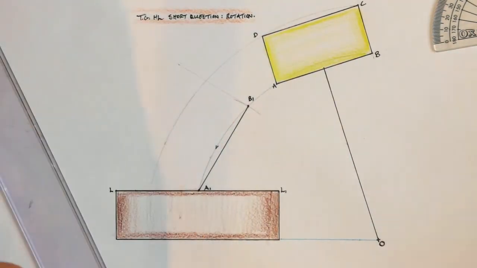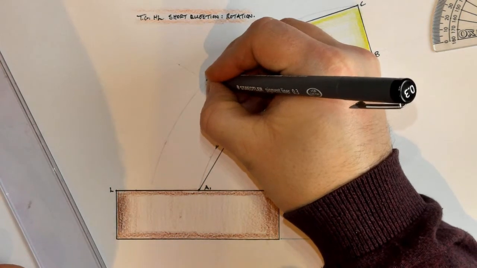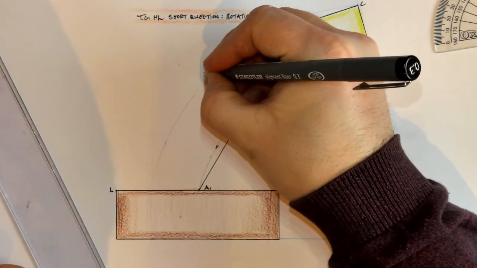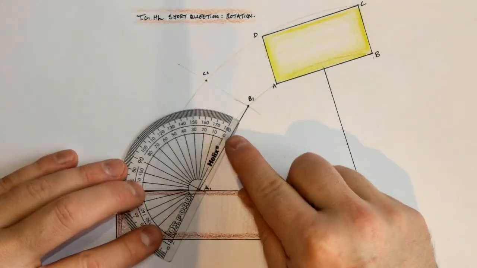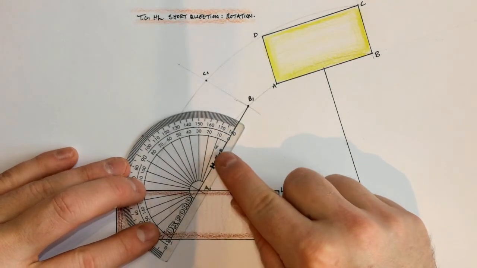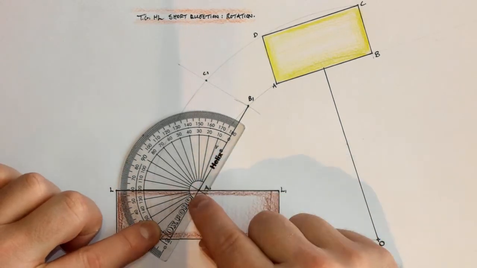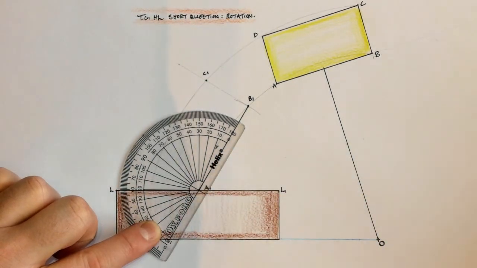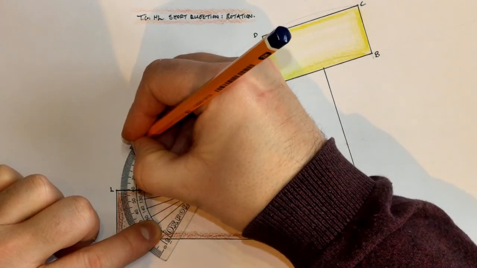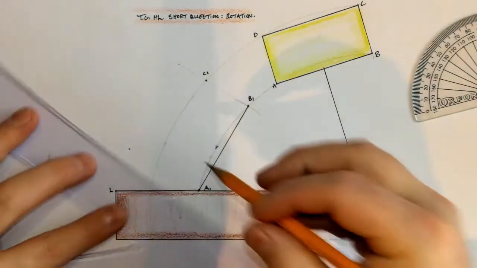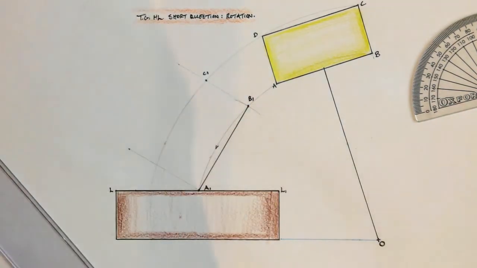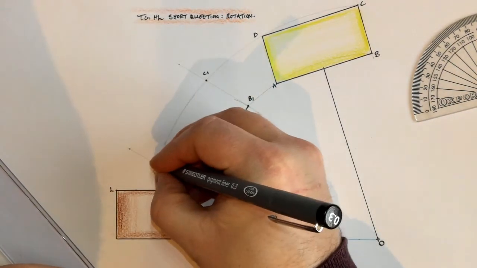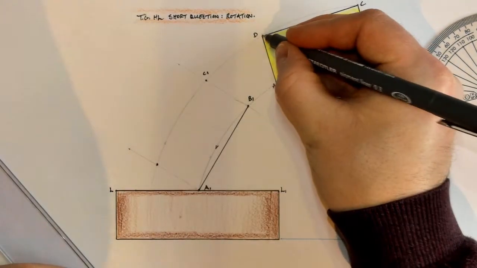Where that line intersects, we have our point C1. We repeat the very same procedure at point A1 down here. Line it up on the line A1, B1, center of it at A1, go to 90 degrees, and again another light construction line, and this point is going to be point D1.